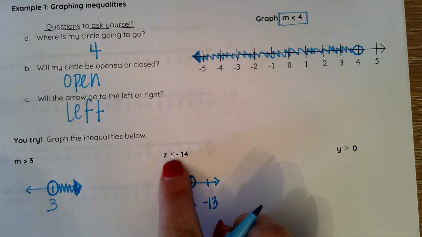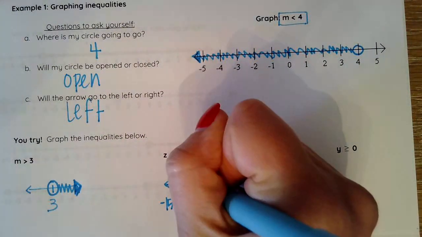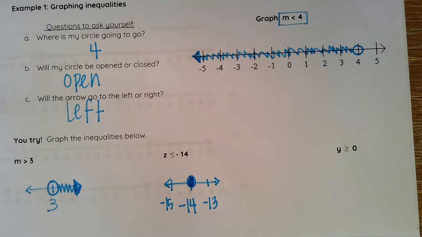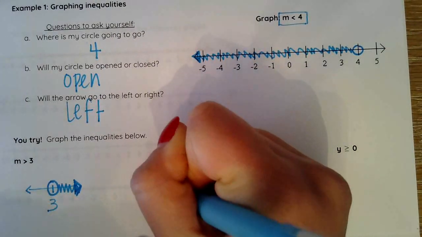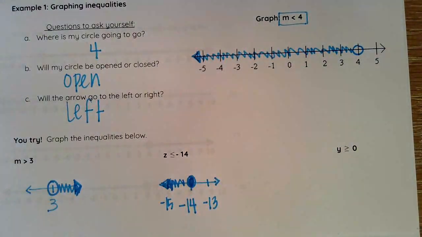I ask myself if it's going to be open or closed. It'll be closed because it is equal to. And then I determine where my arrow goes. Well, in this case, I want it to be less than negative 14. I have to then look to the left and to the right. And I know that negative 15 is less than negative 14. And if I substitute it in for z, that's the solution. That's the value that'll make my inequality true. So I go ahead and shade to the left.